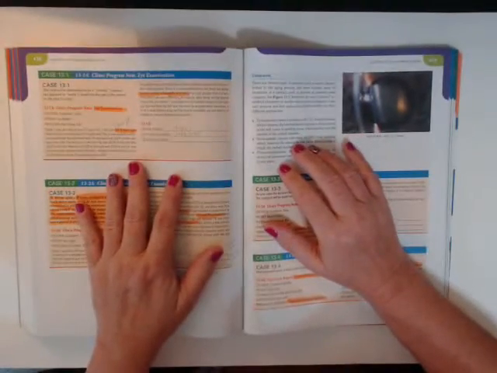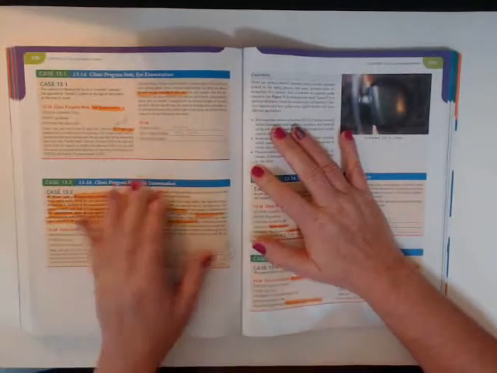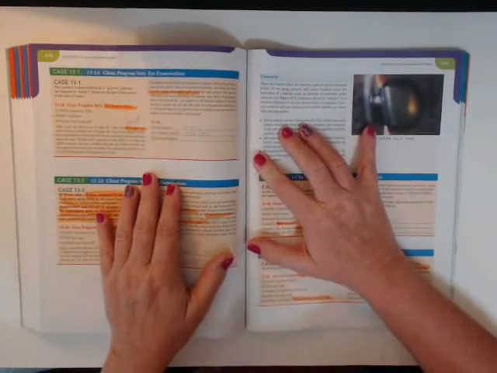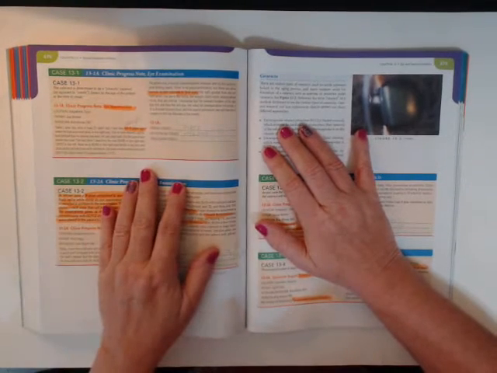Okay, starting with case 13-1, and I'm holding my hand so it doesn't do all that stuff. I don't know. I'm not techie enough to know why or anyway.